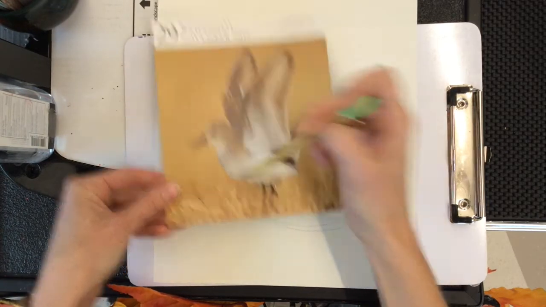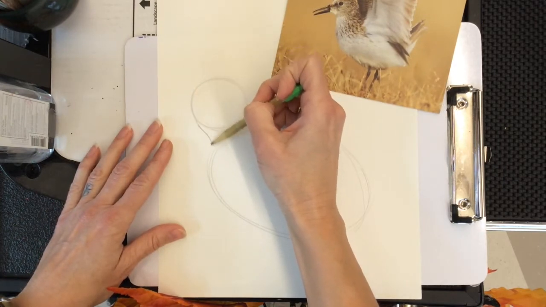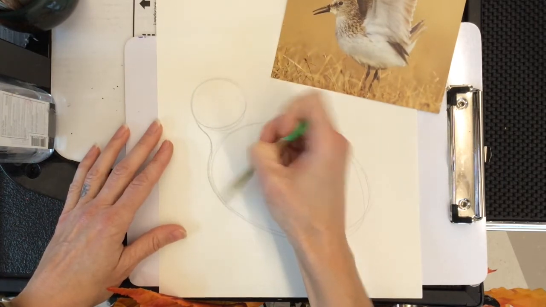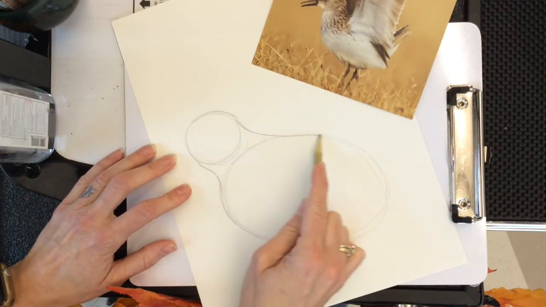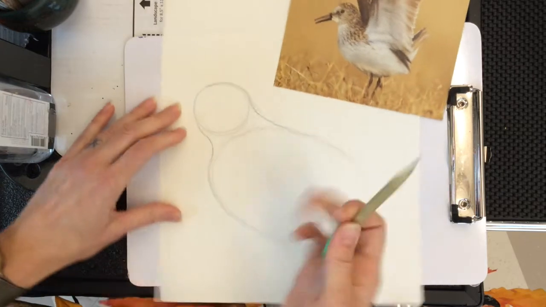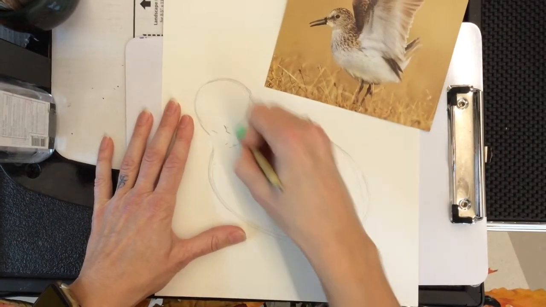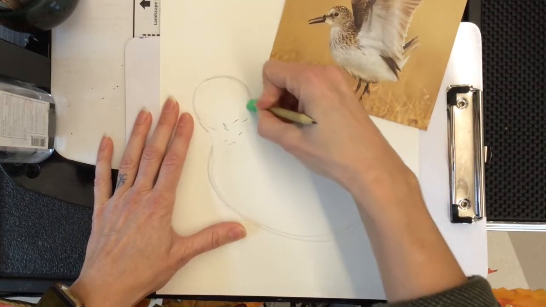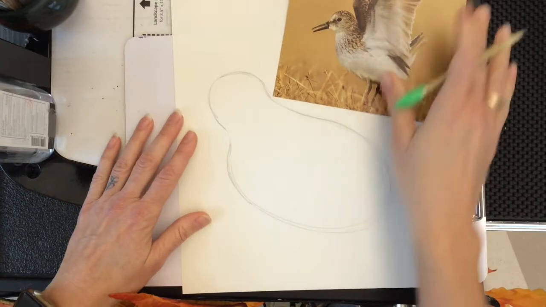Now I'm noticing that his head isn't just floating on top here. The way his neck works here is that it sort of curves in, and then at the top it sort of just scoops over. So slightly different. So I had to look at my photograph to determine that. And then I erased the simple shapes that I had originally used. So now I'm getting a bit more of my bird's body shape a little more accurately.